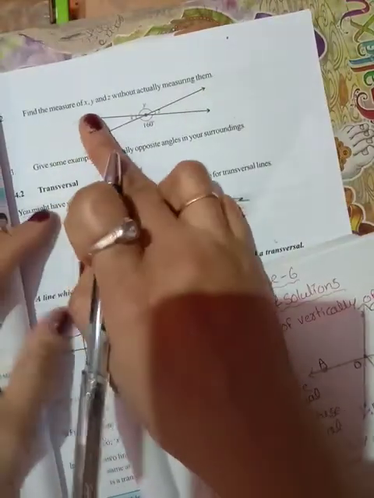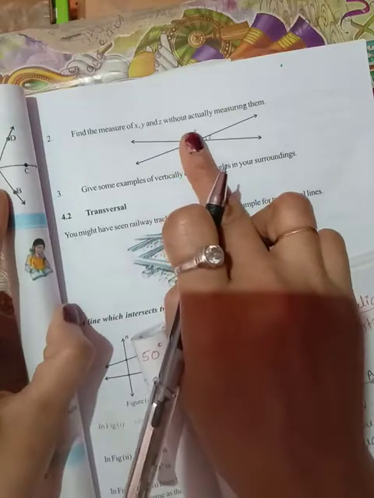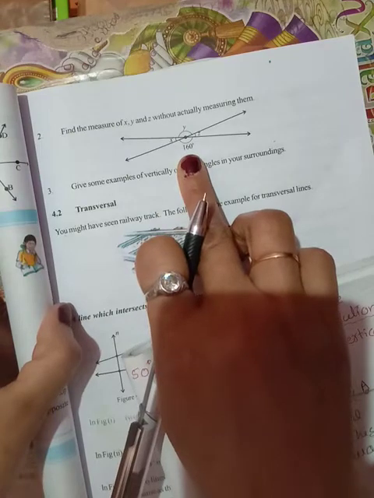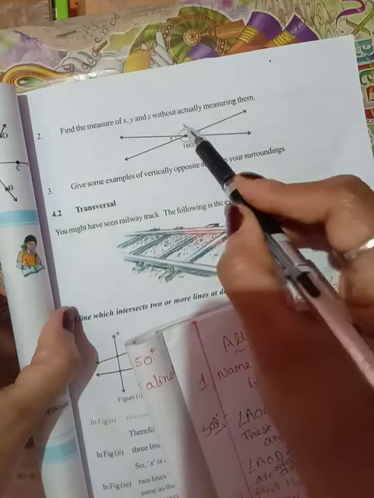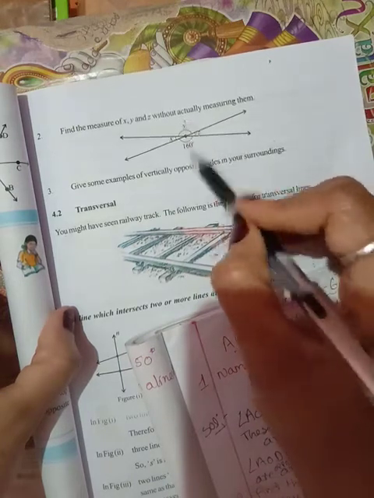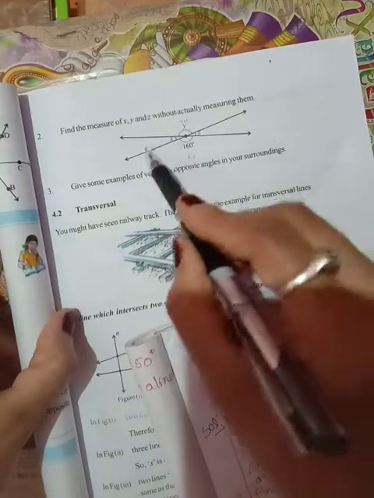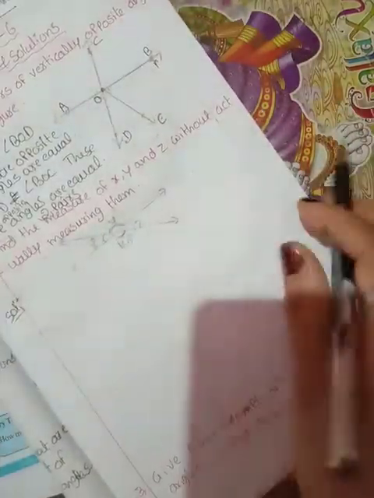Next is the second bit in our textbook. Find the measure of x, y, z without actually measuring them. Observe the figure neatly. This is the opposite angle: y and 160 are both equal angles. Vertically opposite angles are equal. Here x and z are also vertically opposite angles, and they are equal.